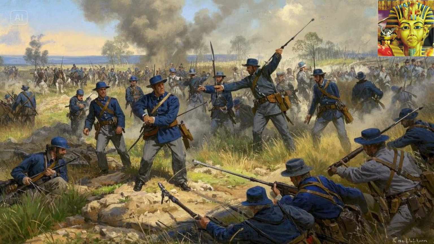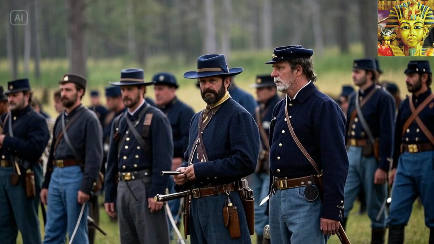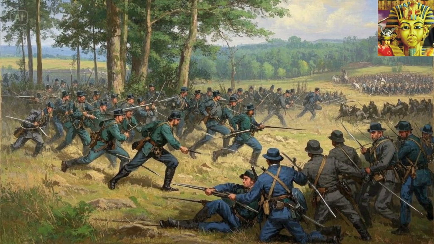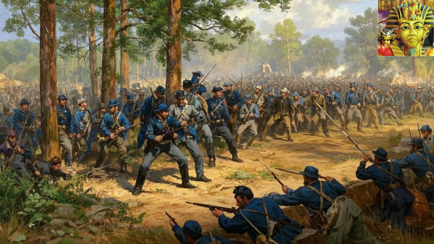Long-term effects on the nation. The high number of casualties in the Civil War had long-term effects on the nation as a whole. The loss of so many young men had a significant impact on the demographic structure of the country, leading to a shortage of labor and a slowdown in population growth. The war also left a legacy of bitterness and division that would take decades to heal, as the nation struggled to come to terms with the cost of the conflict.